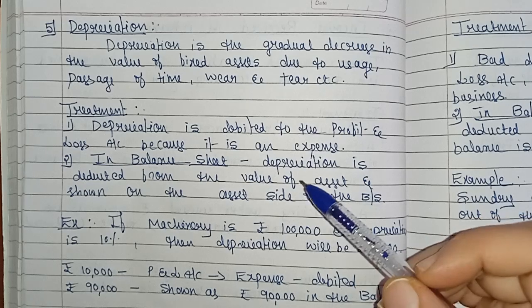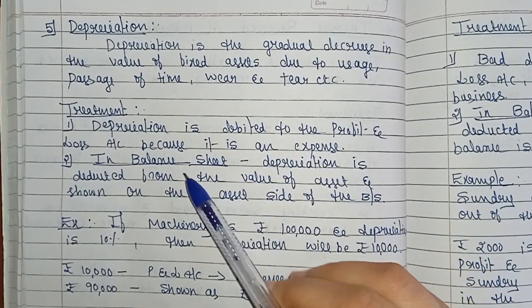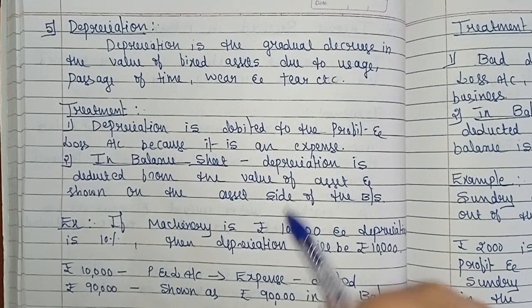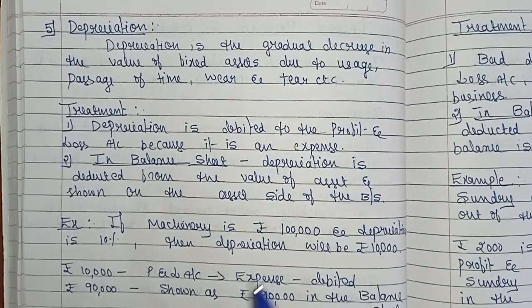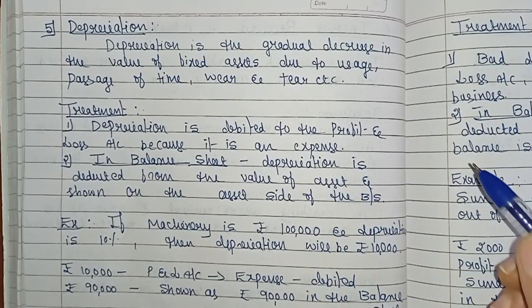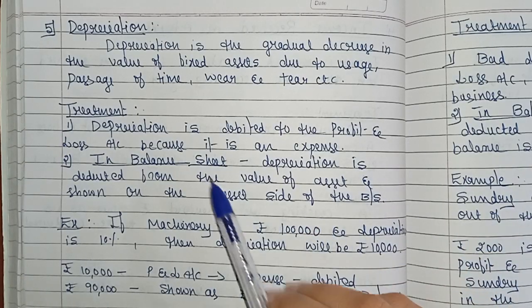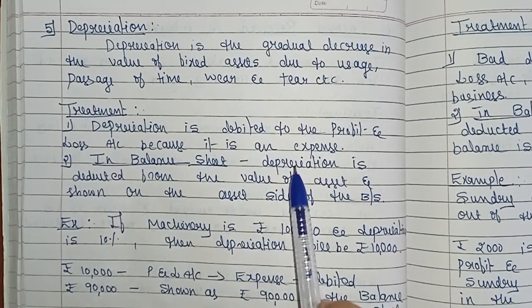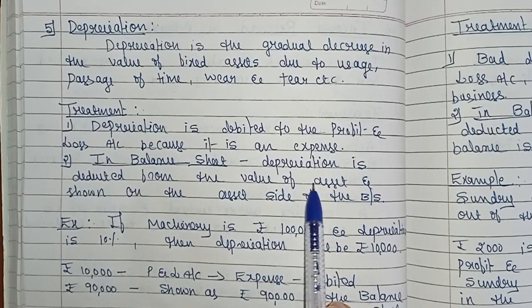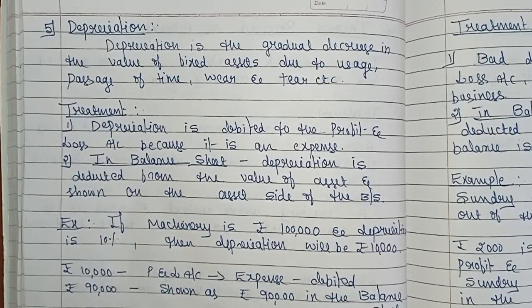Clear? So first we need to debit, and in the profit and loss account, we directly write down the depreciation value as depreciation. Clear? And in the balance sheet, what do we have to do? Depreciation is deducted from the value of the asset and shown on the asset side of the balance sheet.